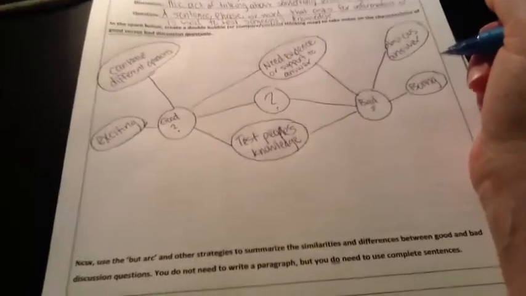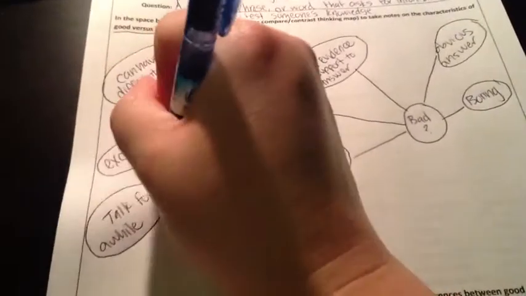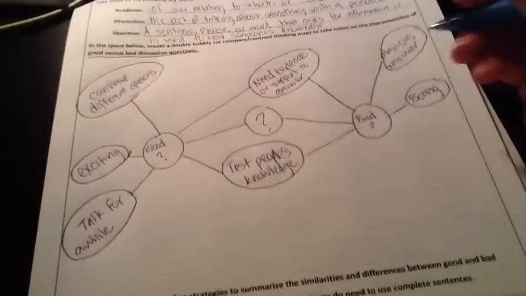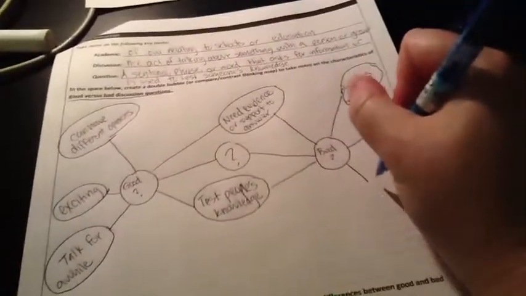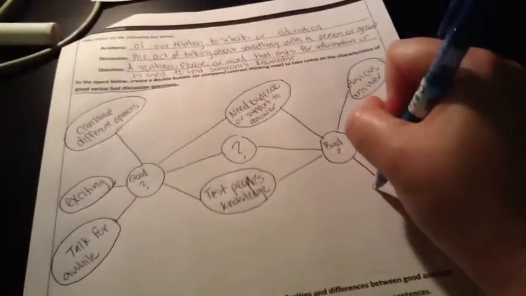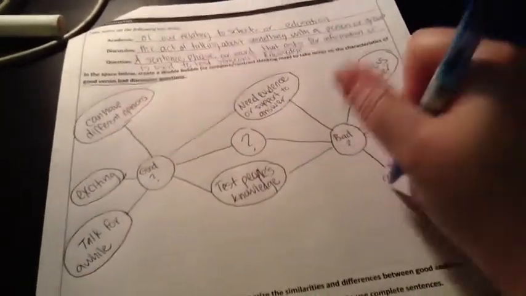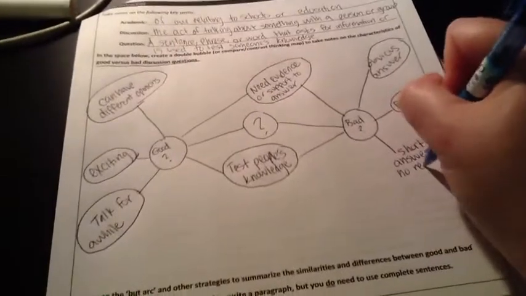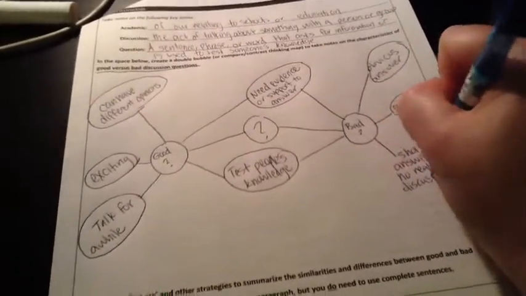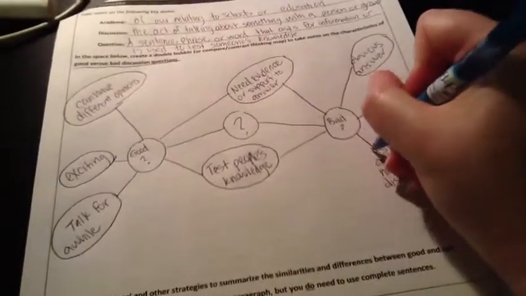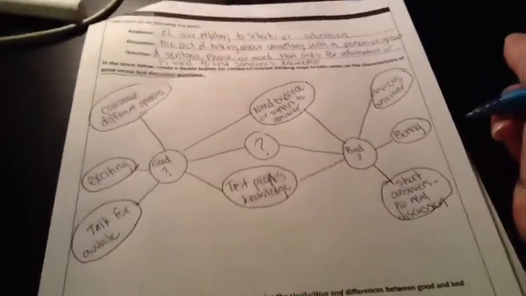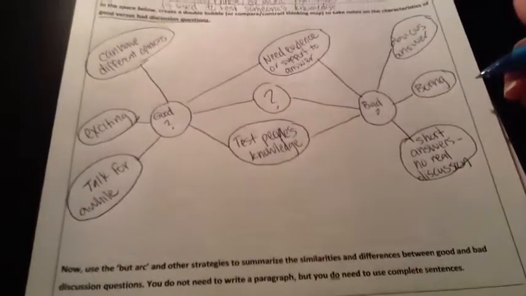I also think that a good discussion question will lead you to talk for a while. So talk for a while. Whether it's debating or having the different opinions, a good discussion question would continue to keep going. Whereas I think a bad discussion question, it's all just short answers. So short answers and no real discussion. If there's anything you'd like to add to this circle map, I think that this is a great time to be able to do it.